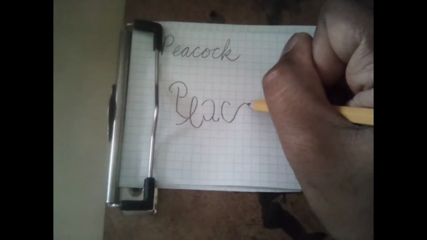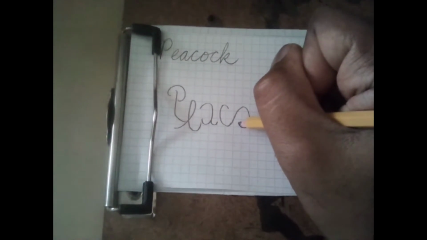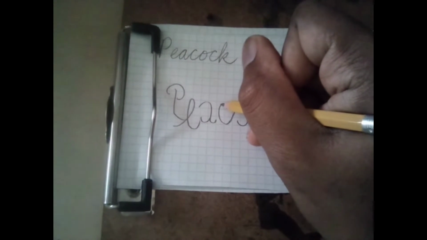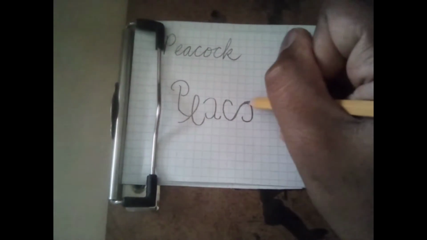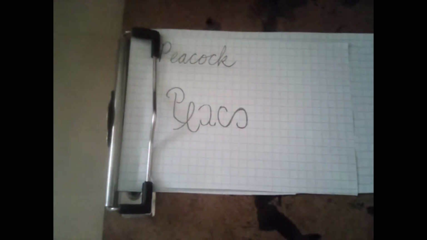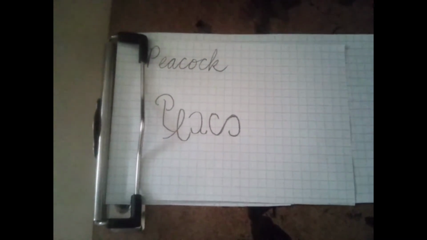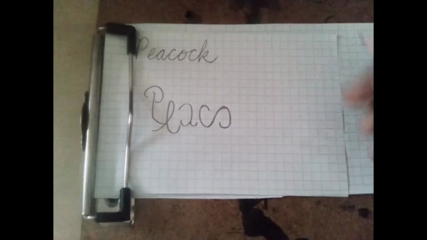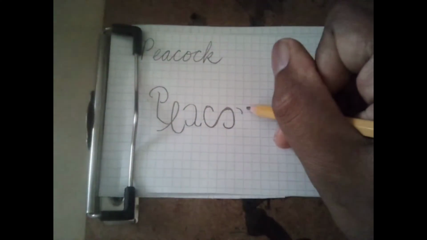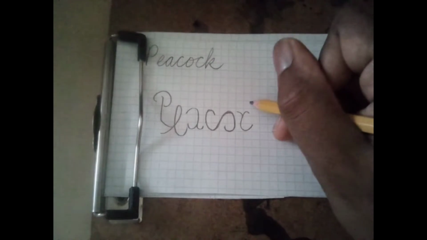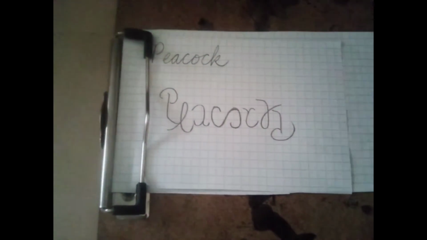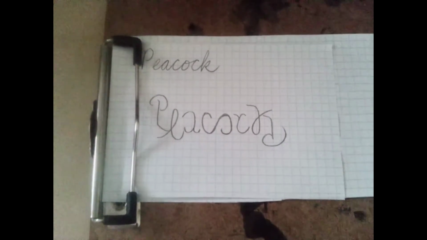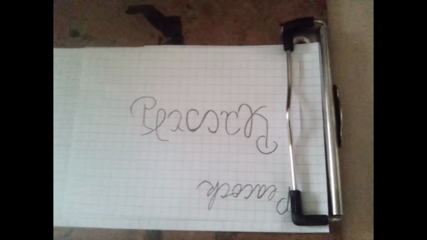Because of this, I decided to just do a shape like this, since it'll be a CO right in the middle, like an open infinity symbol. And then we just do the C to the A and the K to the PE. Wonderful. So that's peacock and peacock.